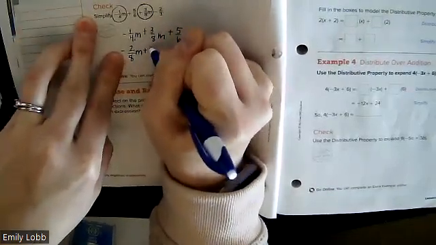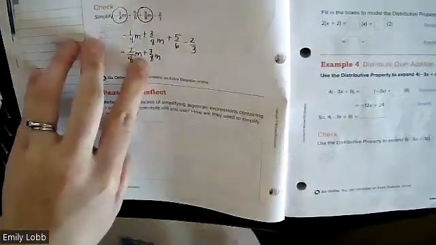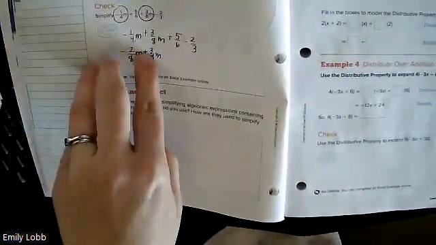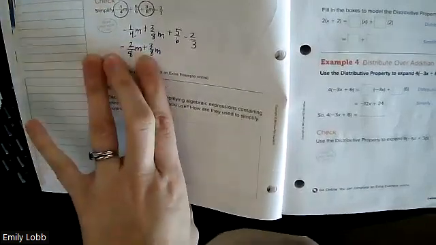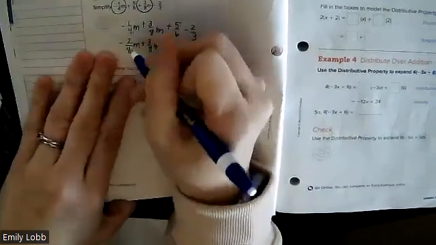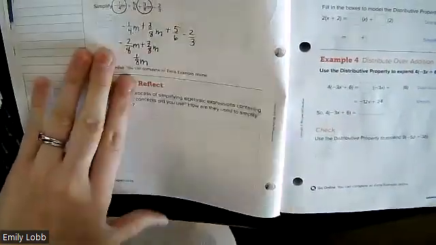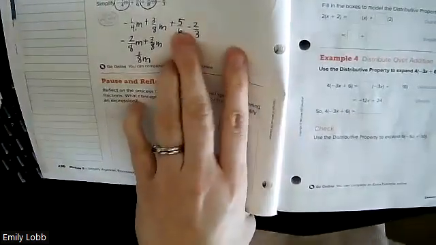So now I have this, and I can combine them. So negative 2 plus 3 is what? 1. So I have 1/8 M.